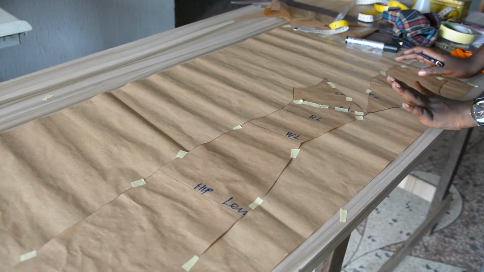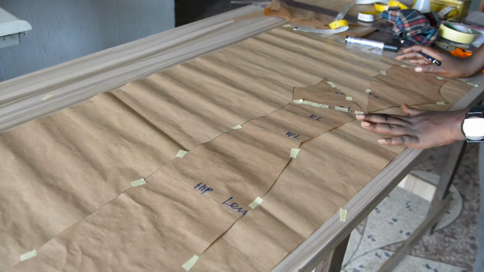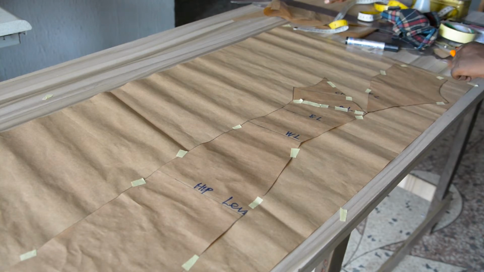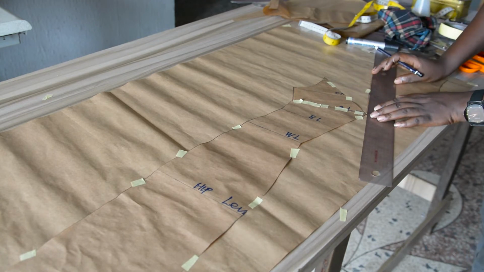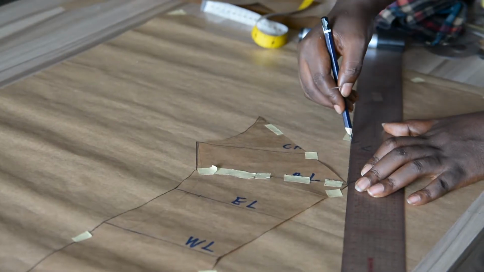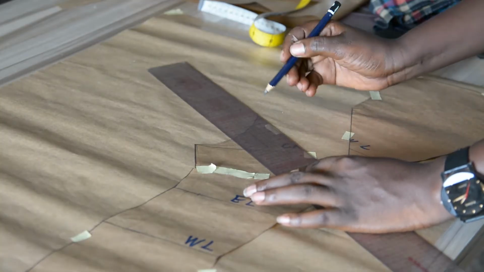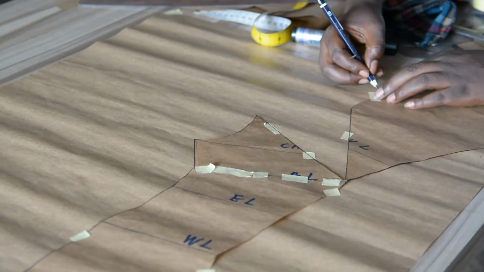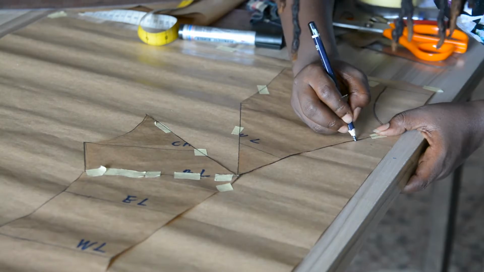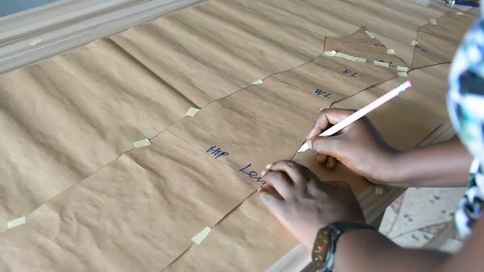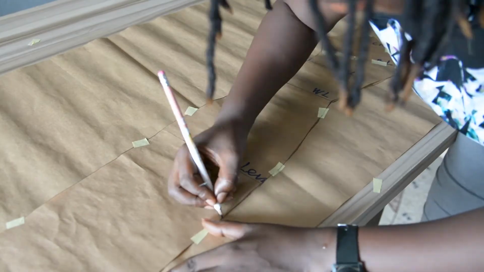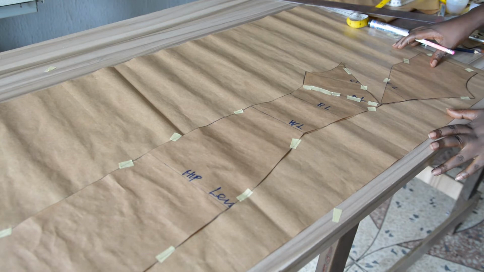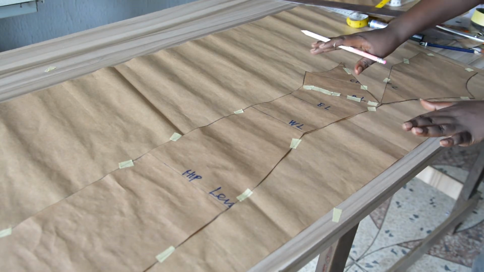Now I have my pattern placed on a fresh pattern paper, then I will be transferring this onto the new pattern paper. Also, I will construct my darts on the pattern. Now I've traced my pattern on a fresh pattern paper, so the next step is to fix every broken point I have on the pattern.